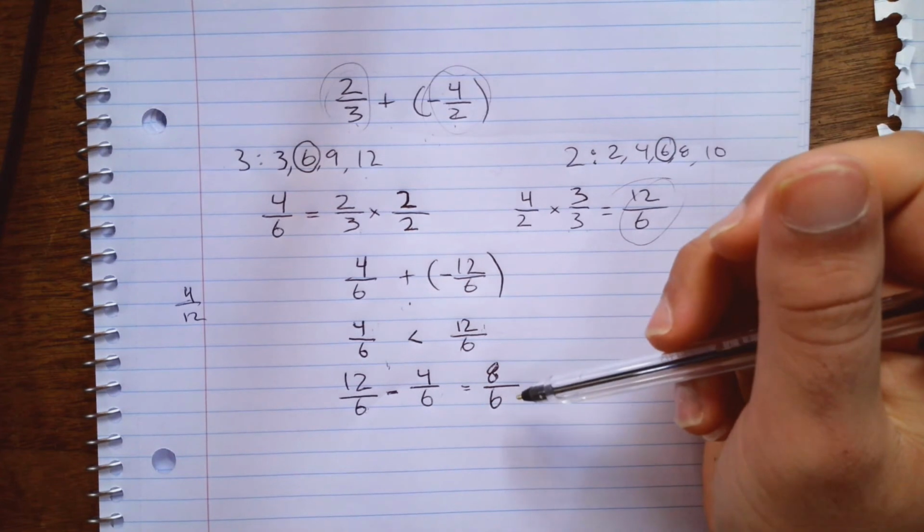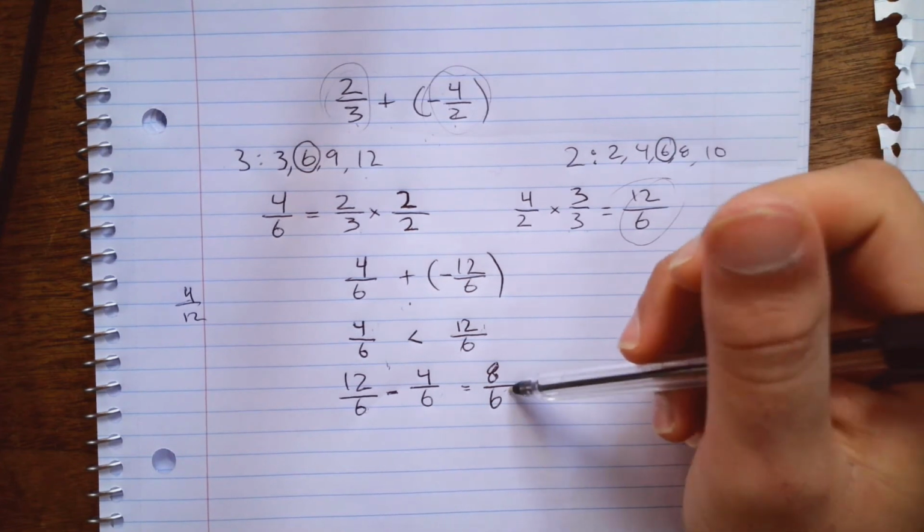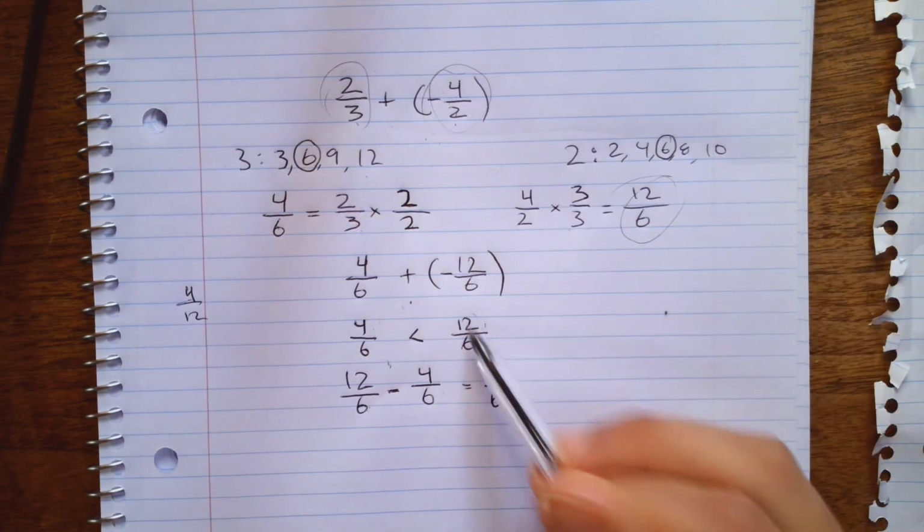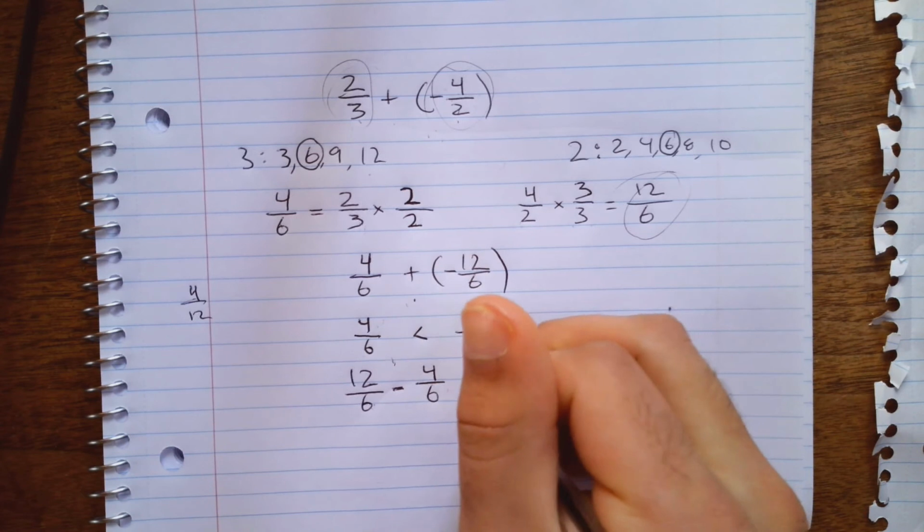Now, is 8 over 6 positive or is it negative? Okay, and why is it negative instead of positive? And we decided that 12/6 was bigger than negative 4/6. Good.